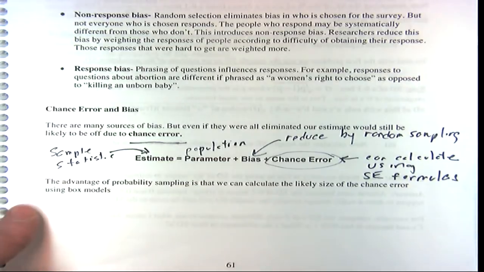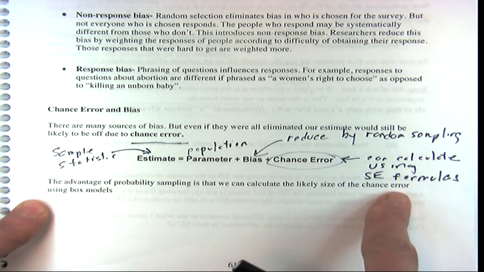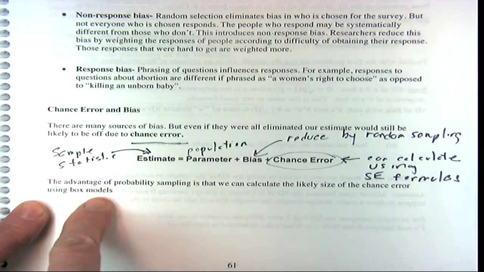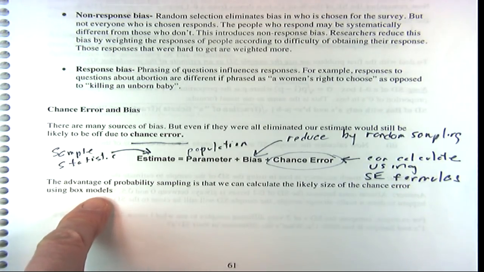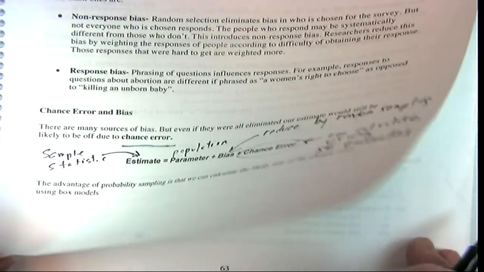All right, so the advantage of probability sampling is that we can calculate the likely size of the chance error using box models, probability models. So that's what we're going to be doing, and that's on the next page. All right.